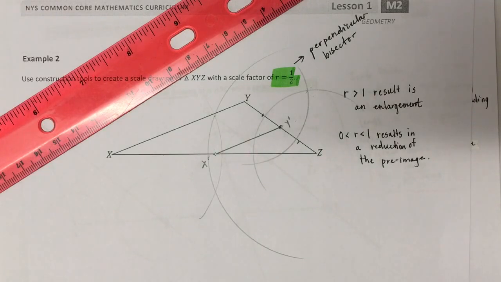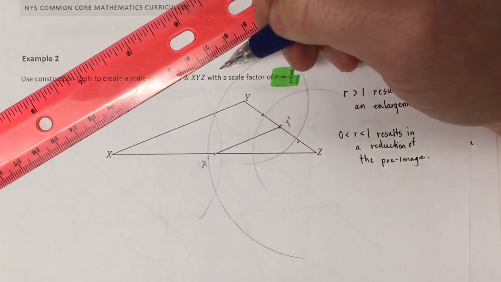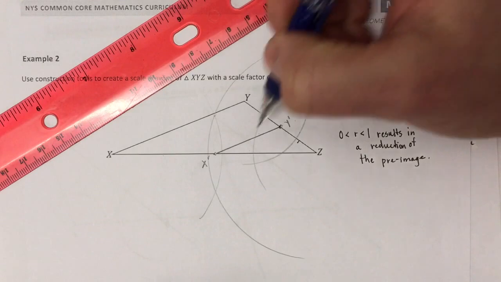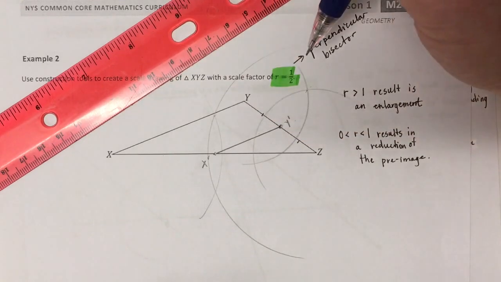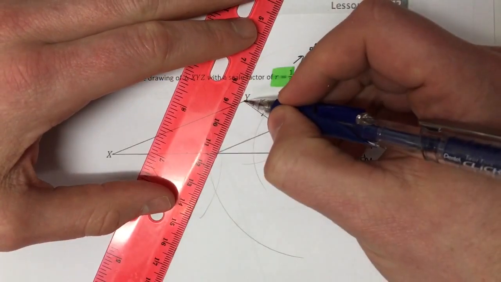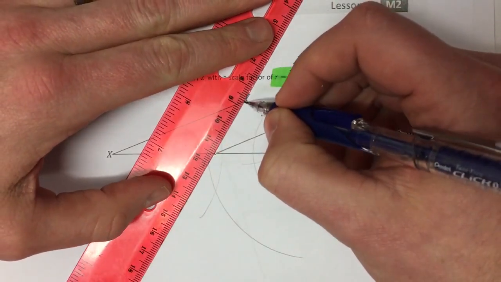I'd also like you to notice, some people might assume that if you have a scale factor of 1/2, the area would also be 1/2. And I want to caution you not to assume that, because that's not necessarily true.